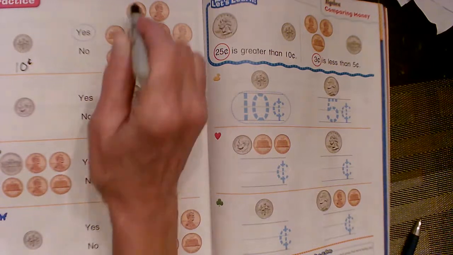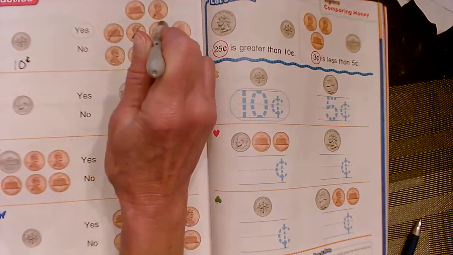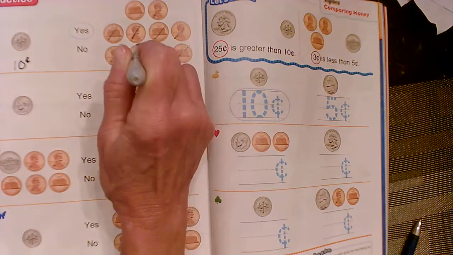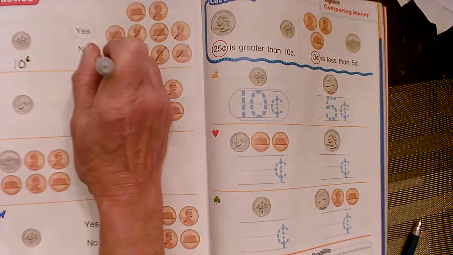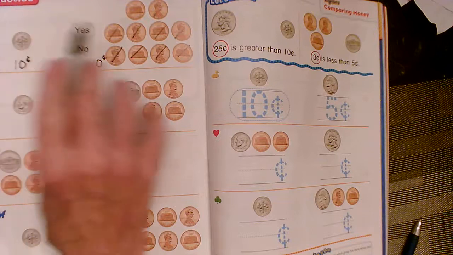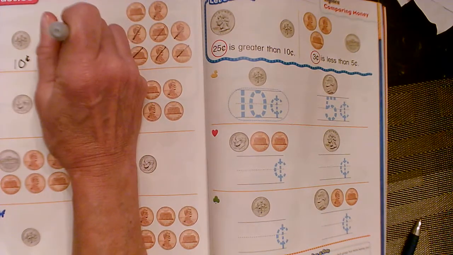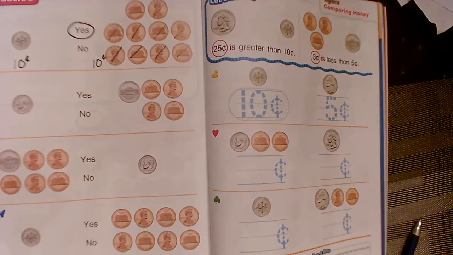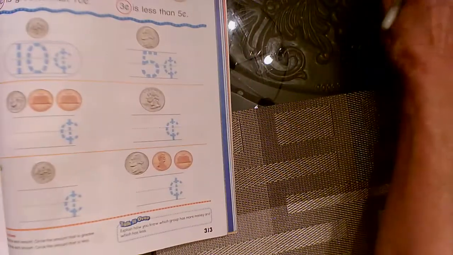So I have 1, 2, 3, 4, 5, 6, 7, 8, 9, 10. Are this and this equal? Yes. I would circle yes. Okay, boys and girls. Let's go on to page 313.